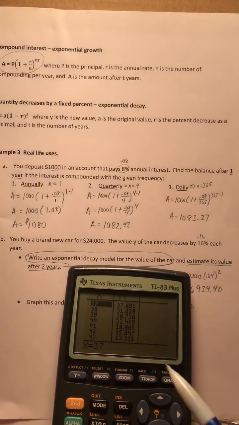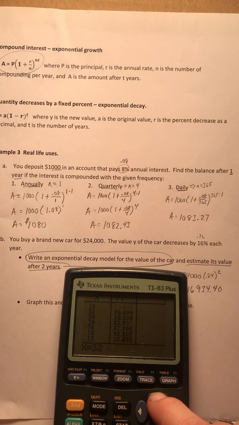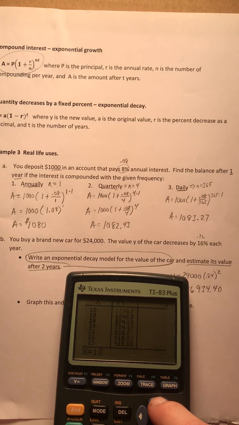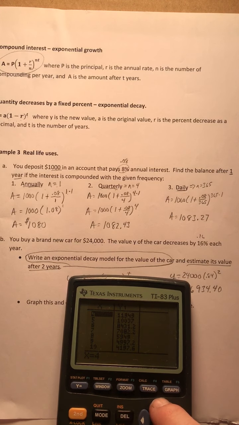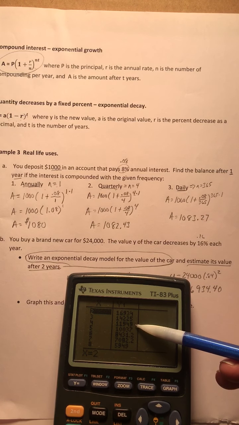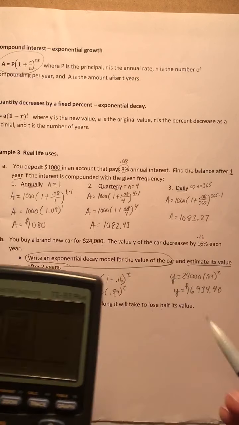Well, all I got to do is look at my table, and then I can, oh, I was way down on this. All right, so I'm going up. And let's see. Here we go. 11,949 is almost 12,000. So that was 4 years.